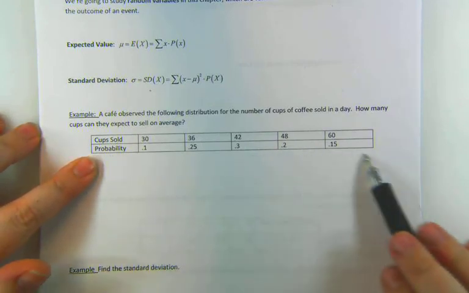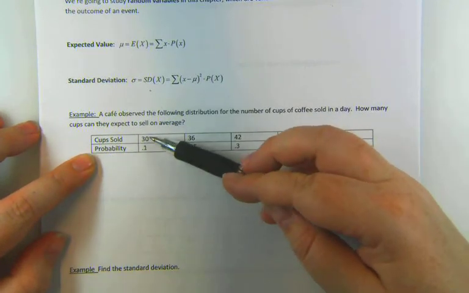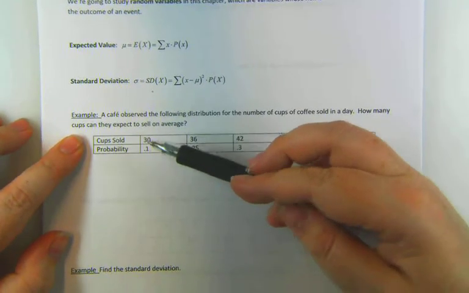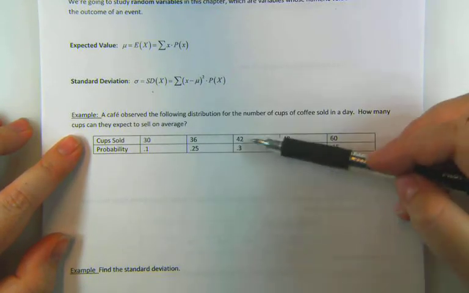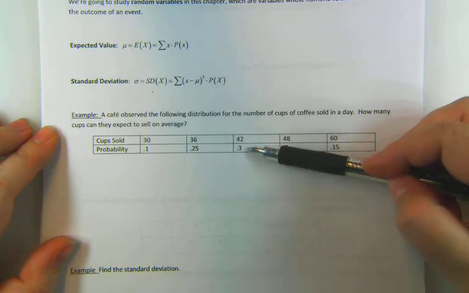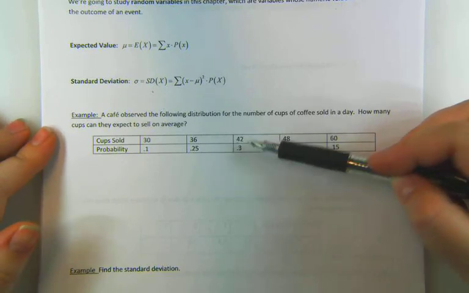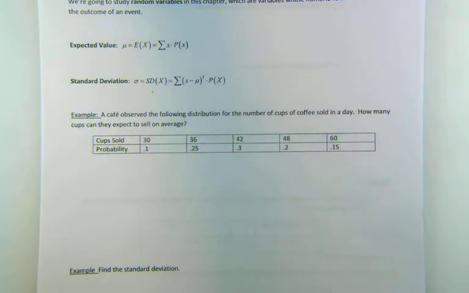Then what we have are associated probabilities. So it's saying that, yes, we sold 30 cups of coffee, but that only happened 10% of the time. Whereas we sold 42 cups of coffee, and that happened 30% of the time. So we have these possible outcomes. We also get these kind of weights to them. This is where weighted averages come through, in that we give a certain kind of probability or percent of the time to each of the different scenarios.